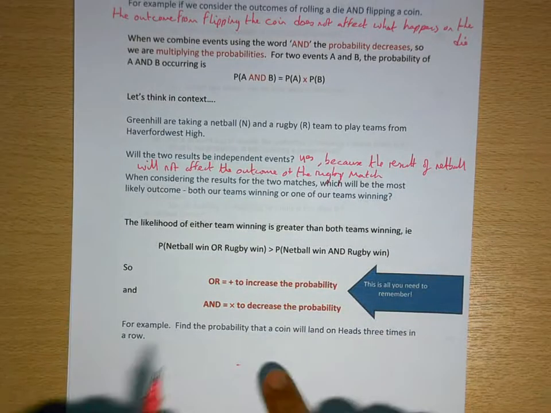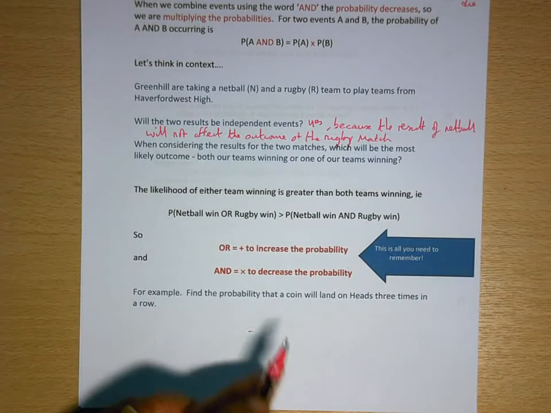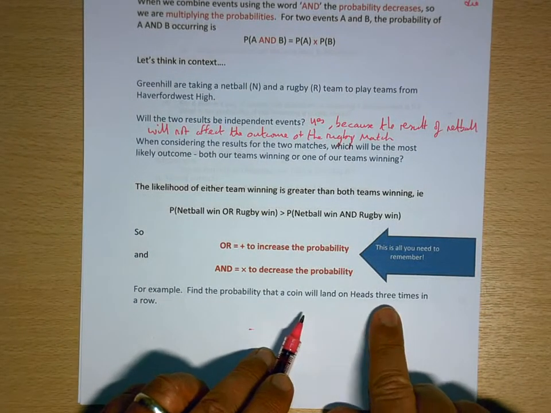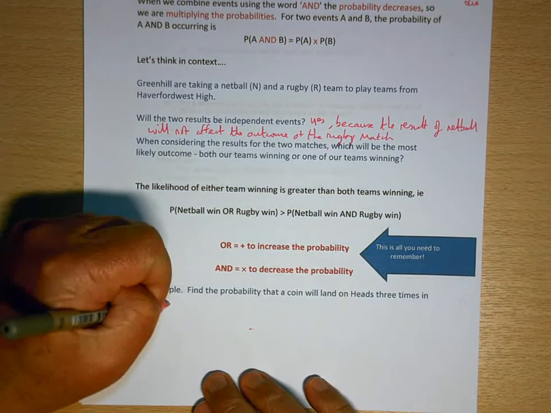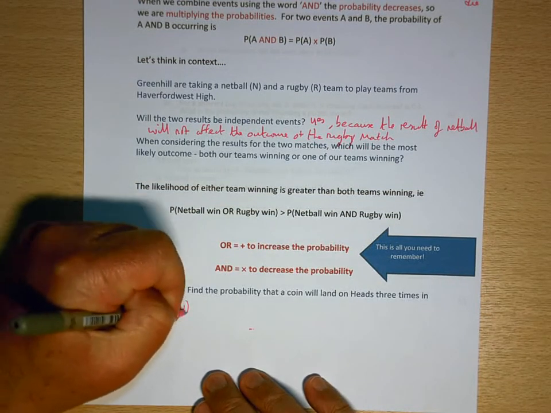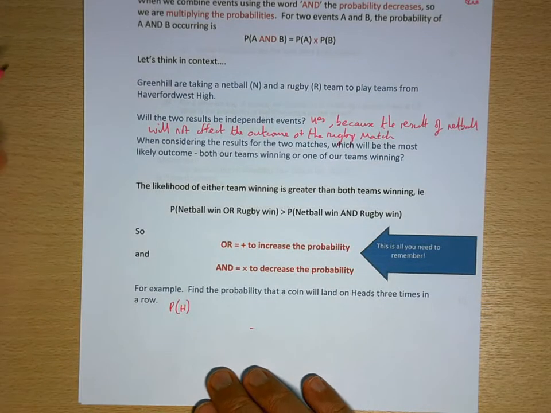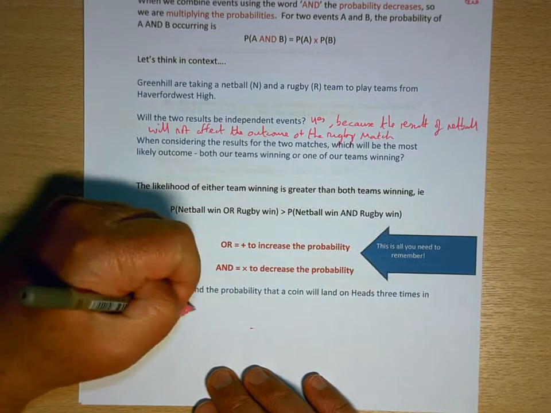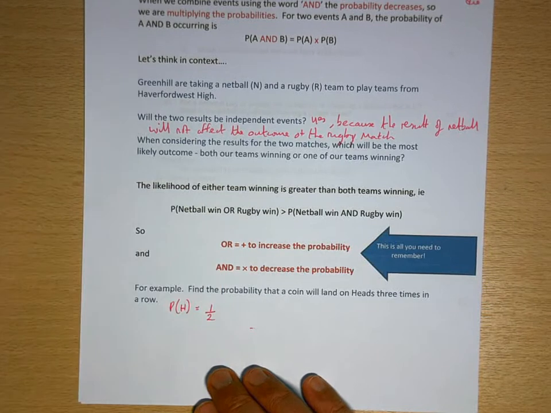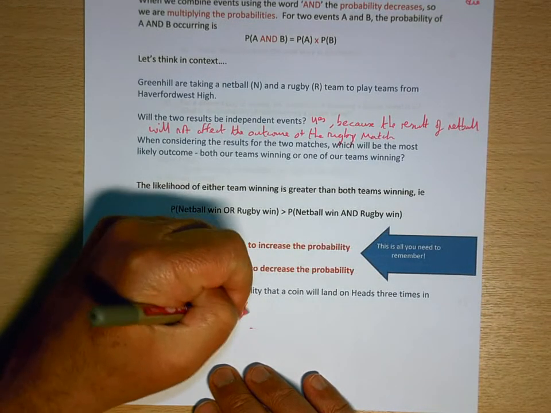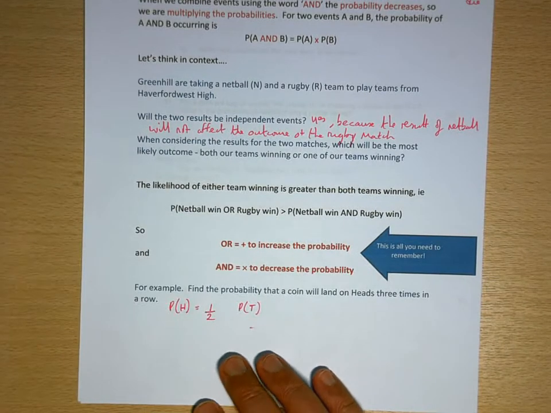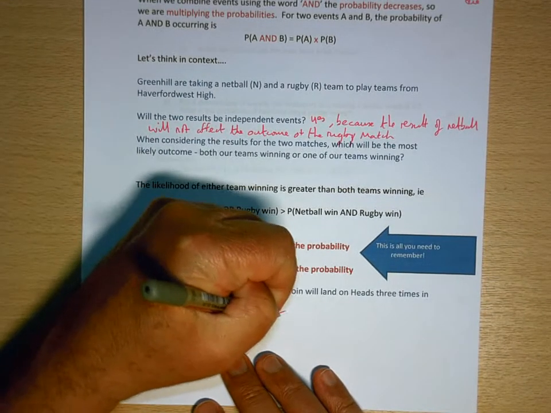So for example, find the probability that a coin will land on heads 3 times in a row. So with a coin, the probability that it's going to land on heads once would be a half. The only other thing that could happen is it lands on tails. The probability of it landing on tails is a half.